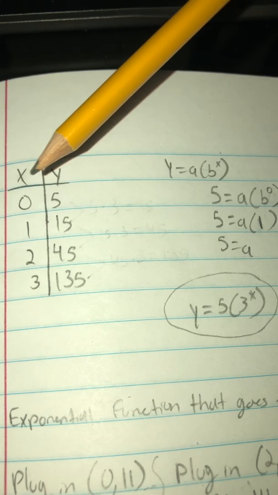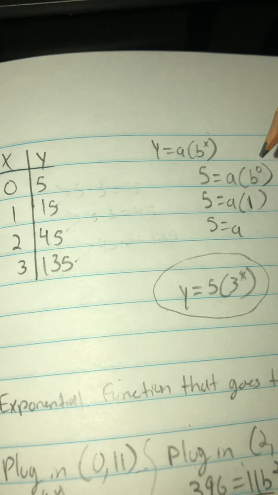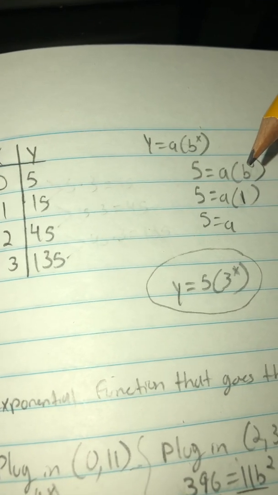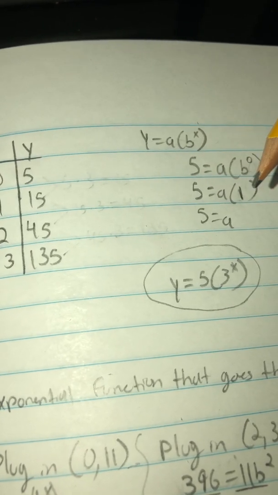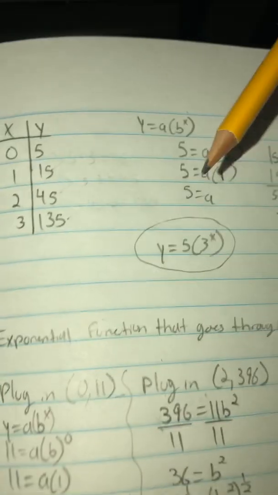and 5, our x and our y. So y becomes 5, and this x becomes 0. We know that anything to the 0 power equals 1. So we have 5 equals a times 1, which gives us 5 equals a. So we have our a.